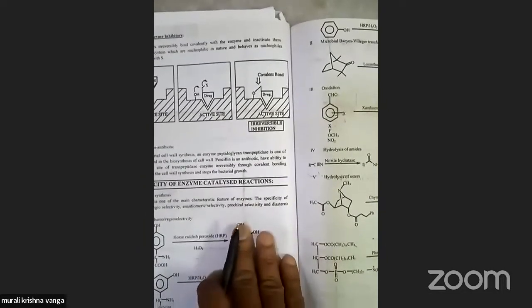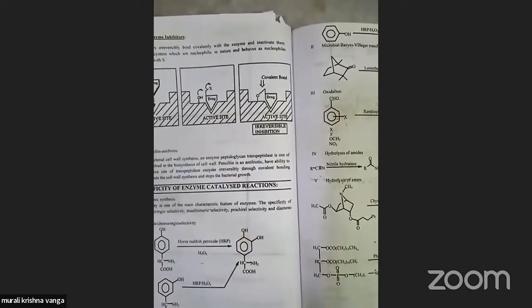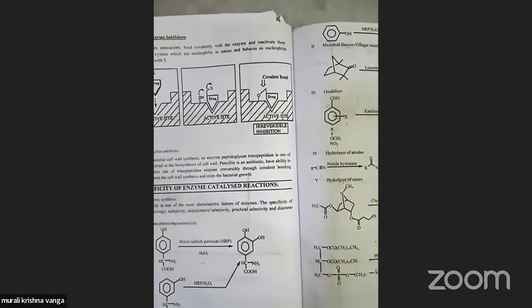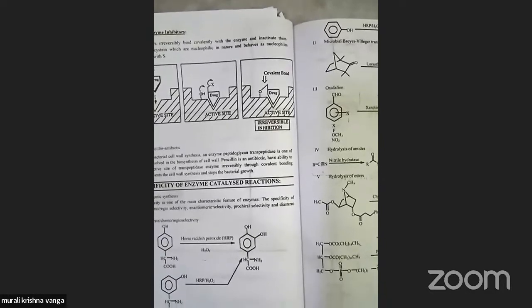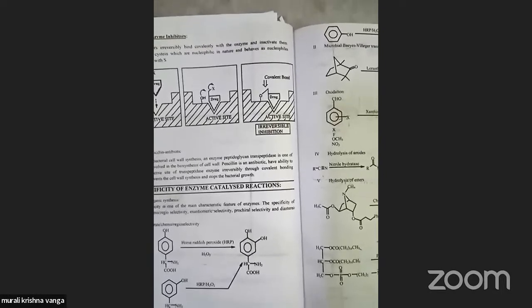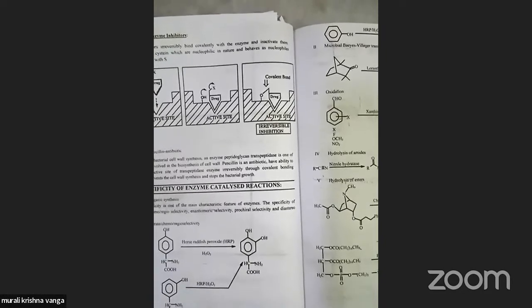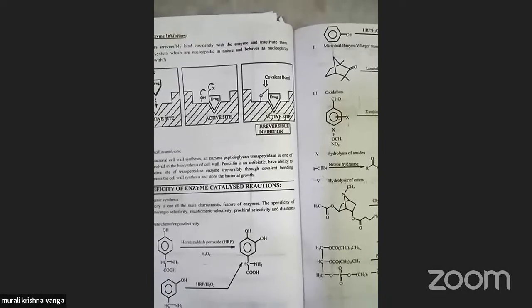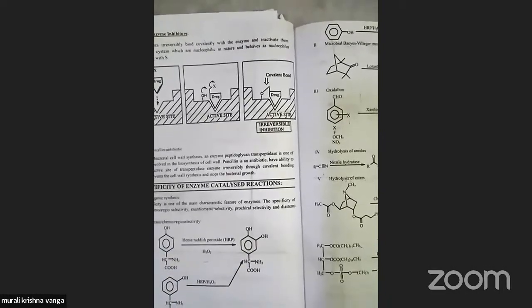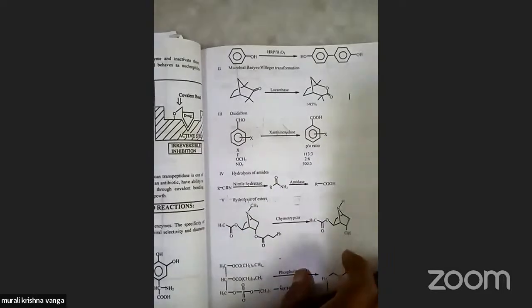Next, specificity of enzyme-catalyzed reactions. Specificity is one of the main characteristic features of the enzyme. The specificity of the enzyme includes chemo-regio selectivity, enantiomeric selectivity, prochiral selectivity, and diastereomeric selectivity. For chemo-regio selectivity, when reacting with horseradish peroxidase, HRP, it involves introducing a hydroxy group at the ortho position of phenols. When we take HRP with hydrogen peroxide, it forms the ortho-substituted compound. These are some examples we are going to share.